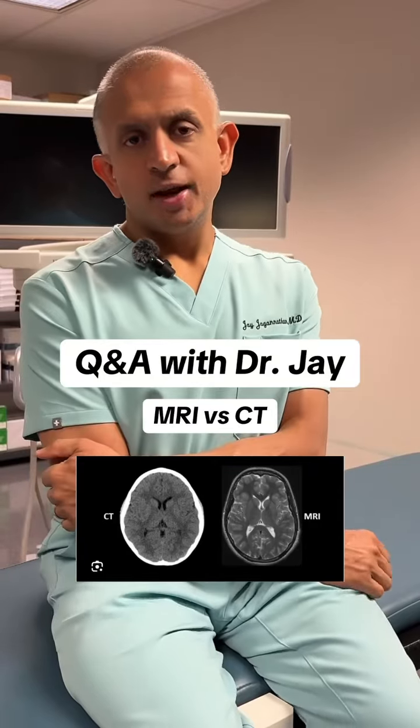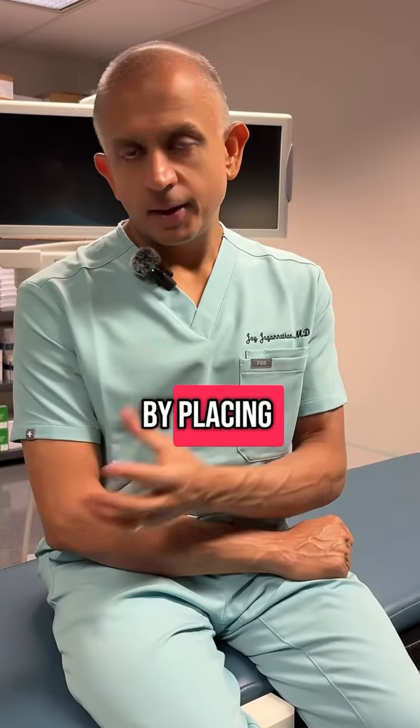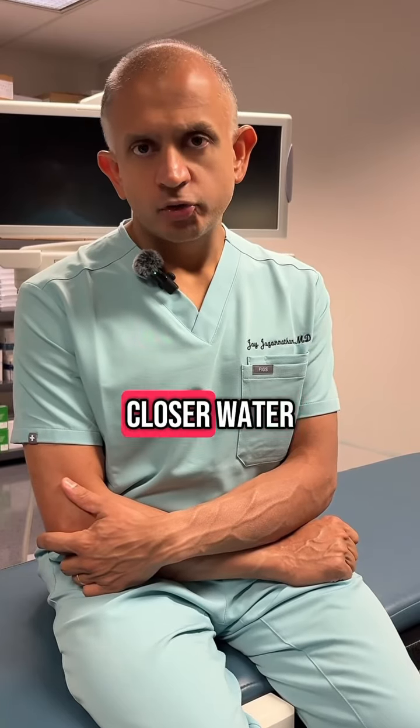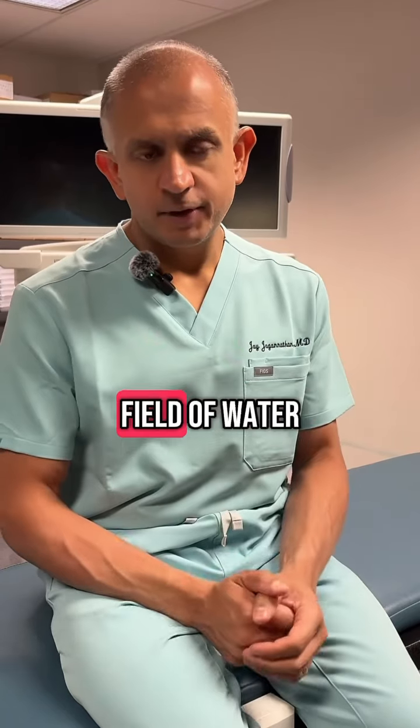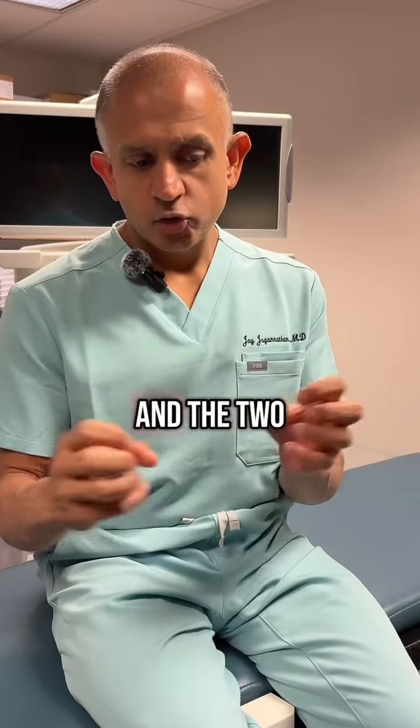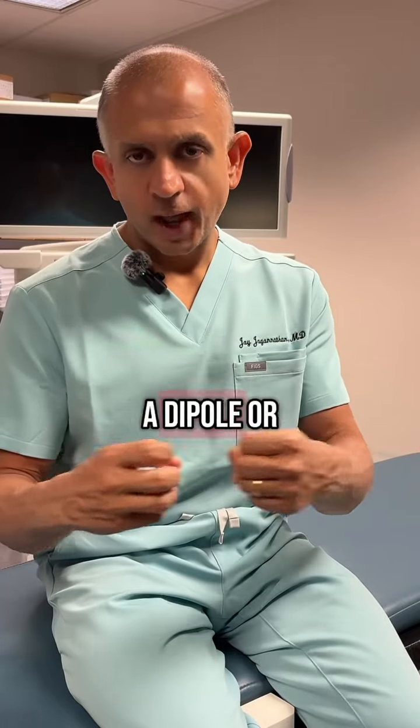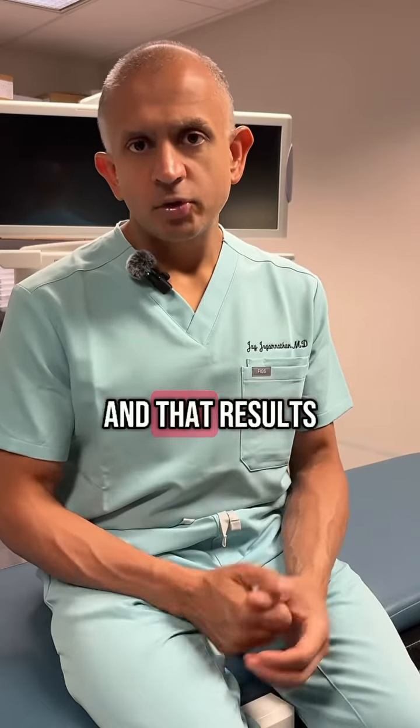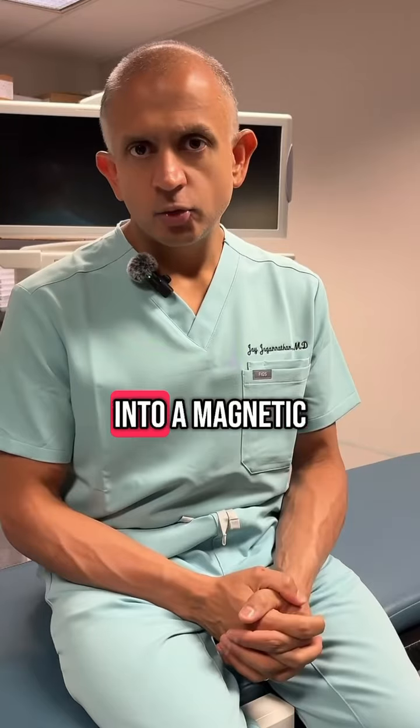So MRI versus CT. An MRI is done by placing the patient in a giant magnet. And as you know, most of our bodies are composed of water. So when water is placed in a magnetic field, because of the oxygen and the two hydrogen atoms there, it tends to form kind of a dipole or charged particle. And that results in different responsivities in a magnetic field.